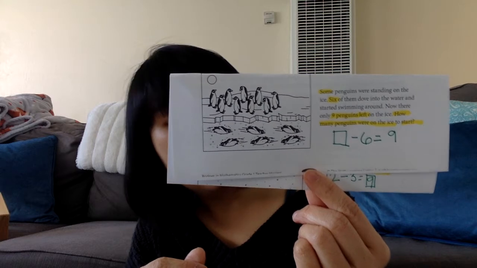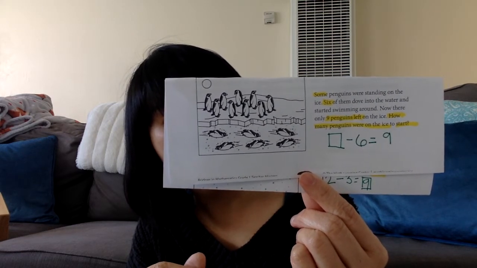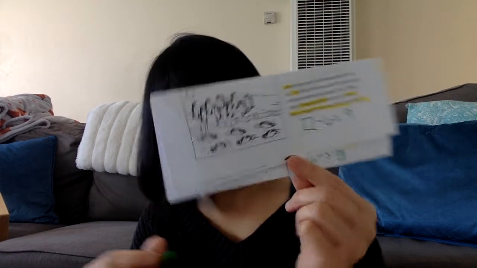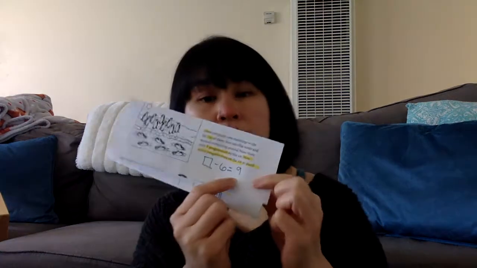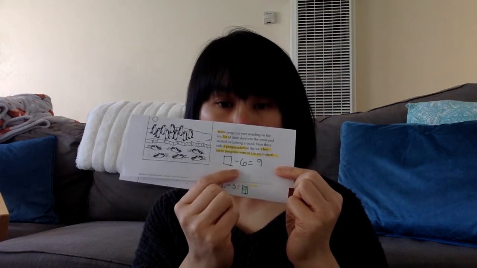Okay. So what are some strategies we can do to solve this equation? Good. Some people said, Ms. Chen, we can think about using our count up strategy. So we can count up from 9, count up 6 times.